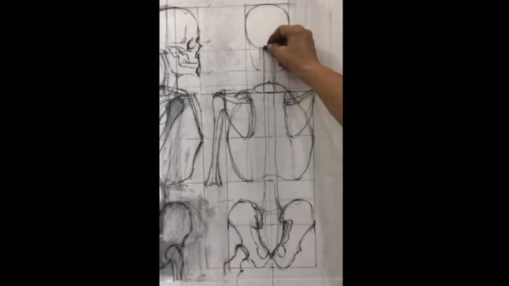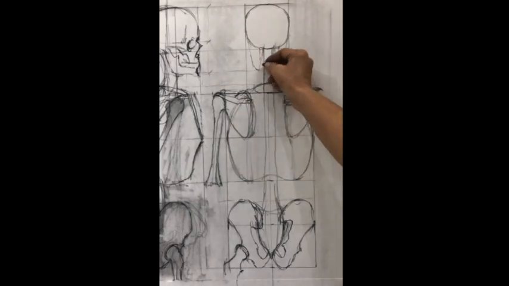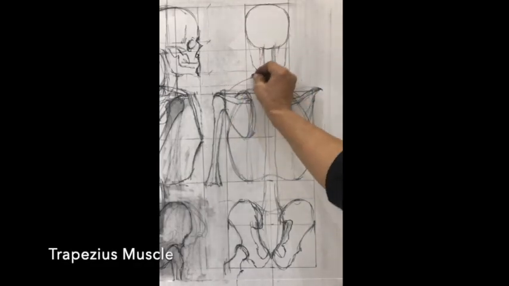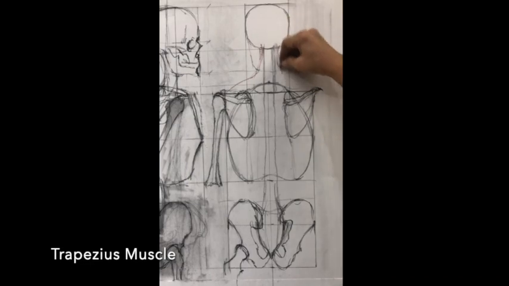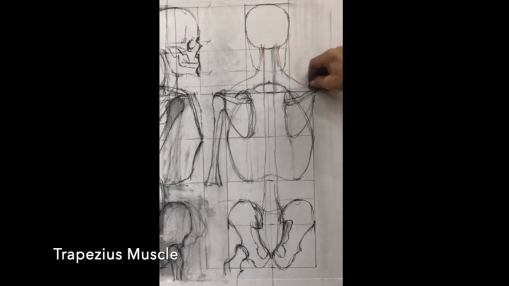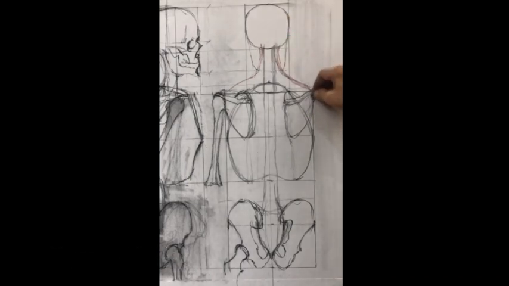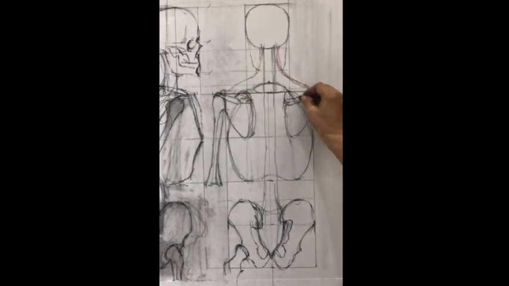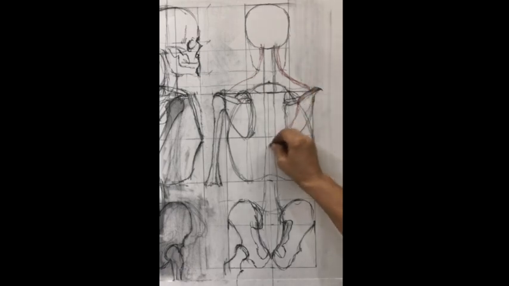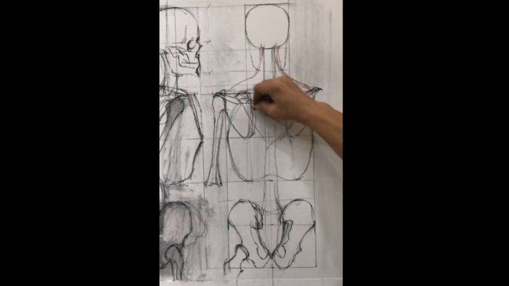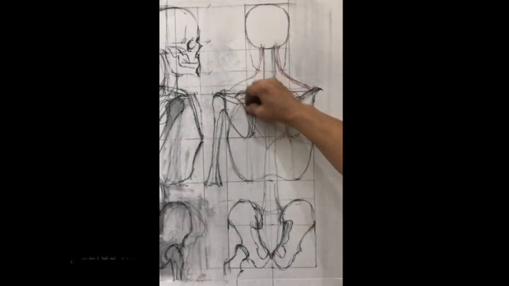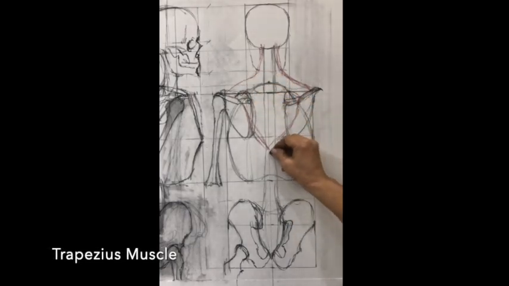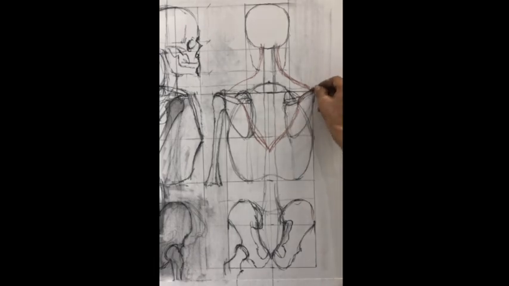The trapezius muscle starts from the back of the cranium mass and reaches out from one shoulder point to the other shoulder point, and it covers about 2/3 of the spine of the scapula and comes down to create the tail at the back of the rib cage. It appears as kind of a diamond shape from the back view, and the name trapezius muscle comes from the shape.